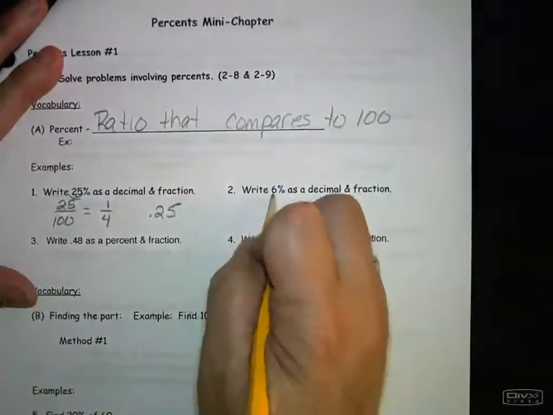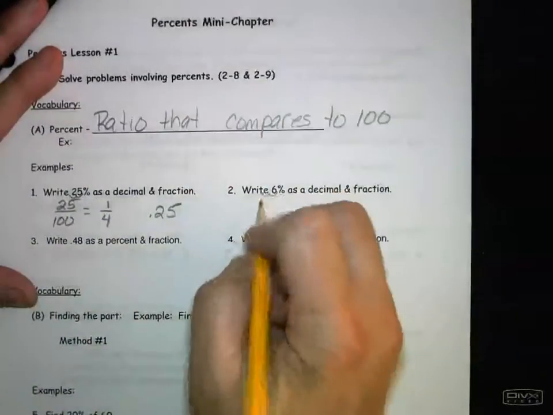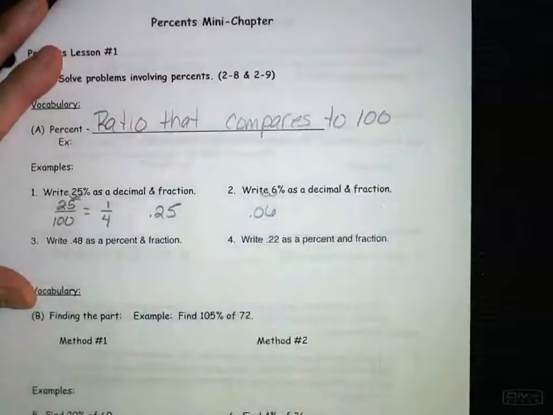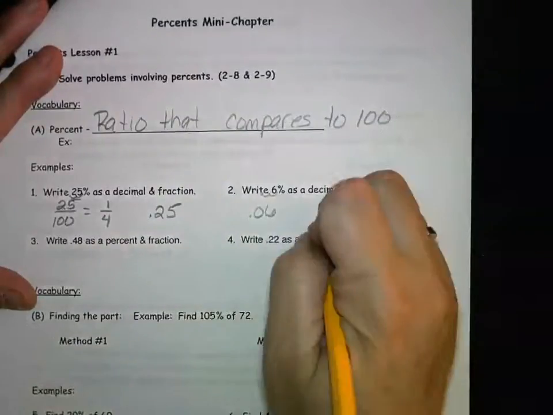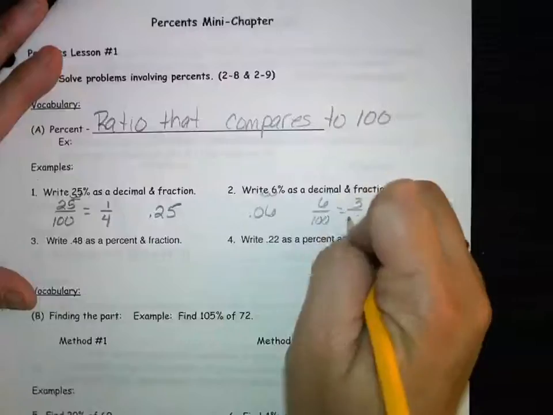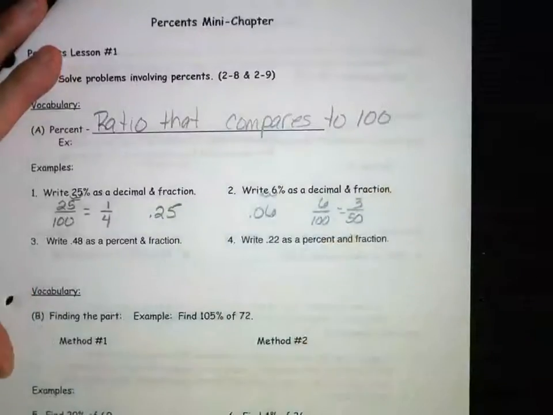Number 2, writing that as a decimal, you move your decimal point 2 places to the left, which is 0.06. And as a fraction, 6 over 100, which reduces to 3 over 50.